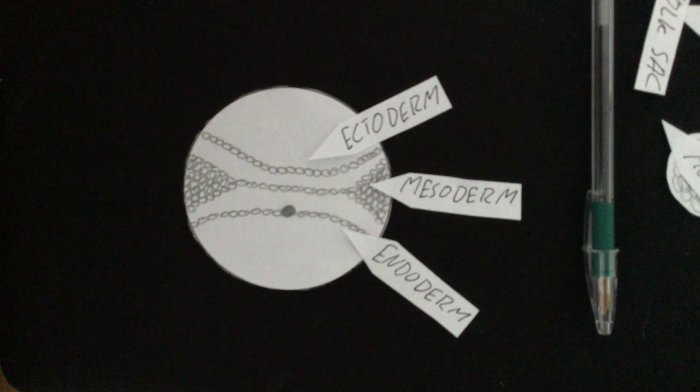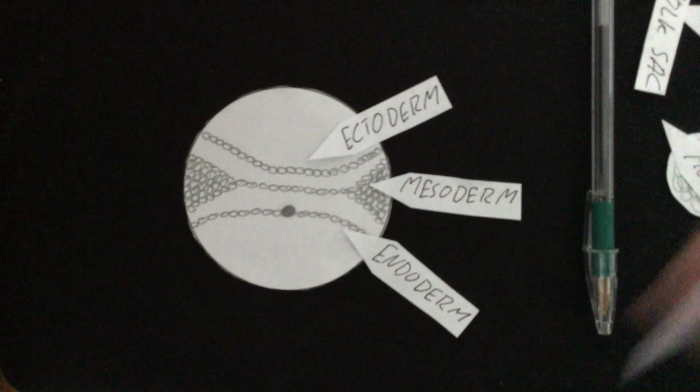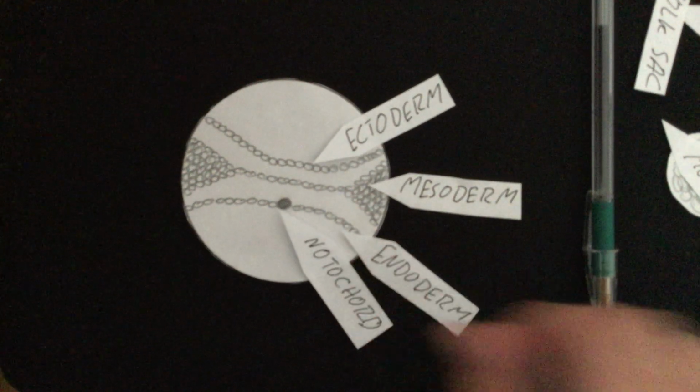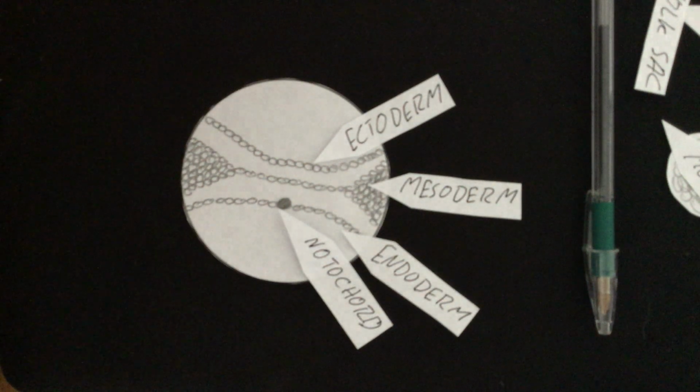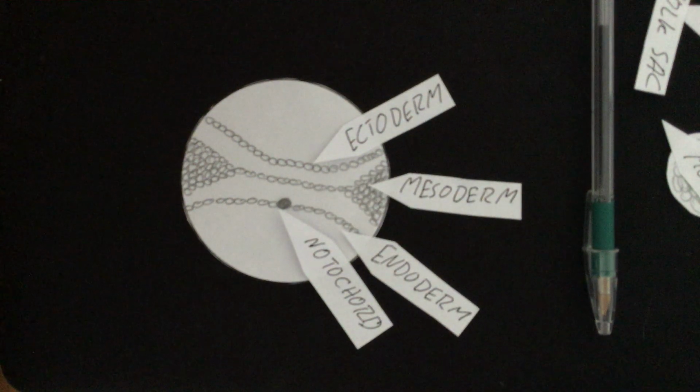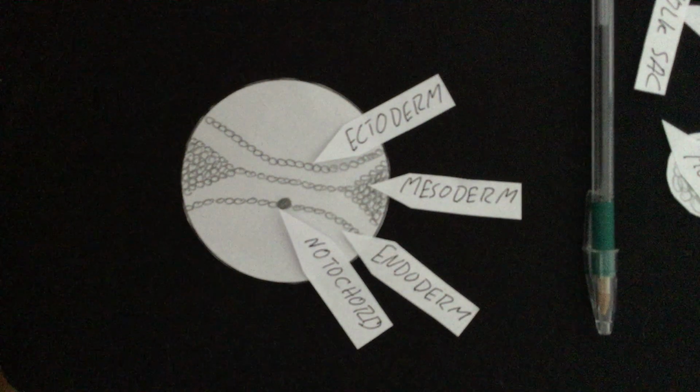The one other thing you might notice on this diagram is you've got a little bundle right at the bottom of cells that have aggregated together and become known as the notochord. Now, the notochord is really important because it is responsible for the development of something called the neural tube, and the neural tube at a later stage forms the spinal cord of the fetus.